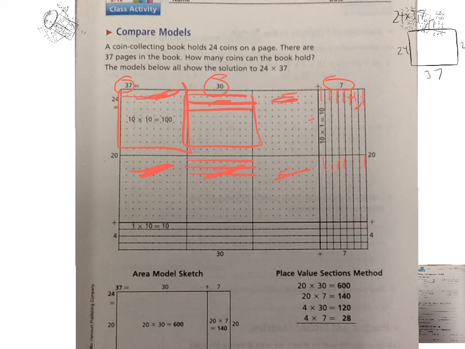Sorry, I was showing that wrong. 10, let me do this. 10, 20, 30. 10, 20, 30. 10, 20, 30. All the way across. Even down here, 10, 20, 30. Okay? So it's 30 all the way down.